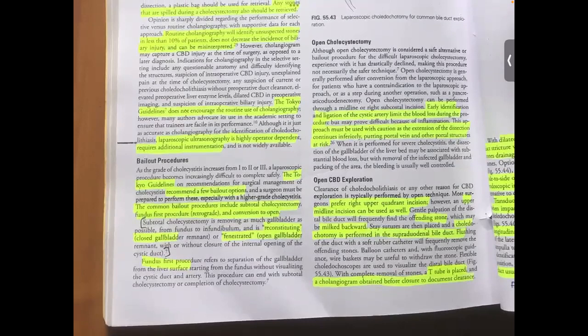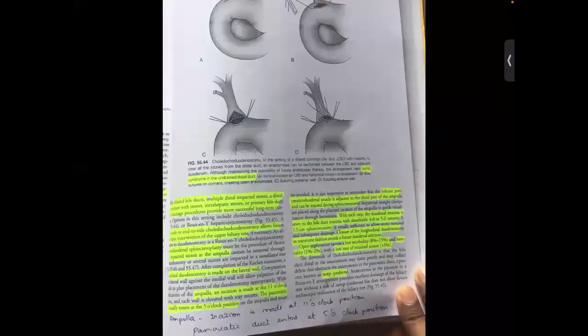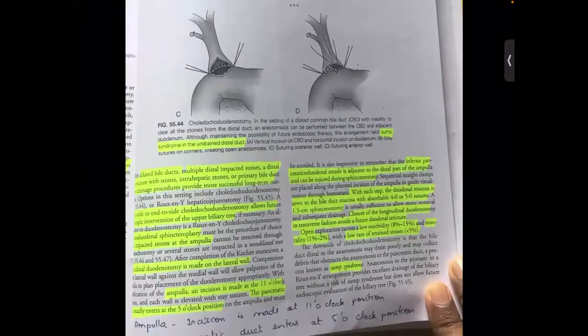Next, a T-tube should be placed and a cholangiogram should be obtained before closing to document clearance of all the stones. With a dilated bile duct, multiple distal impacted stones, distal stricture and stones, intrahepatic stones or primary bile duct stones, a drainage procedure will provide a more successful outcome. In other cases we can only do a choledochotomy, put in a T-tube and come out.